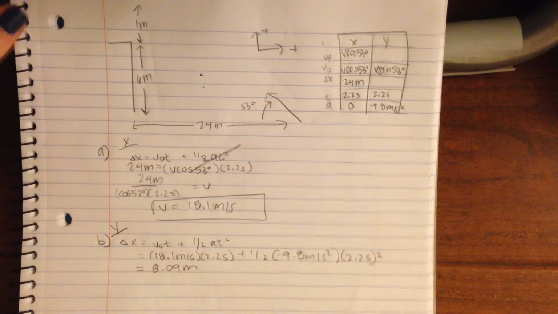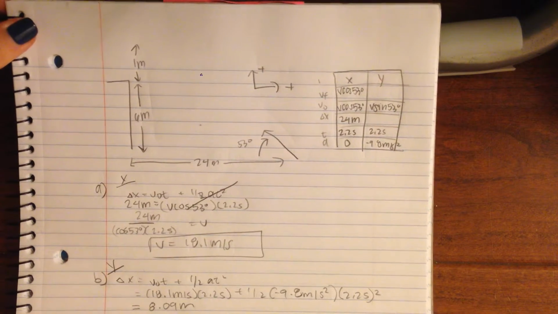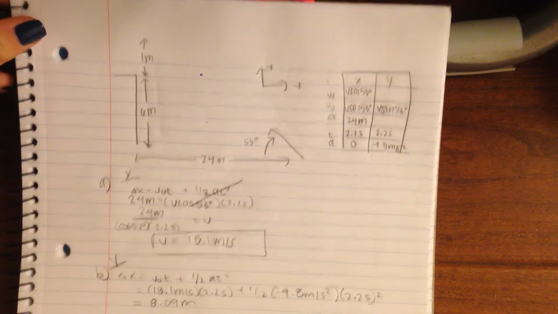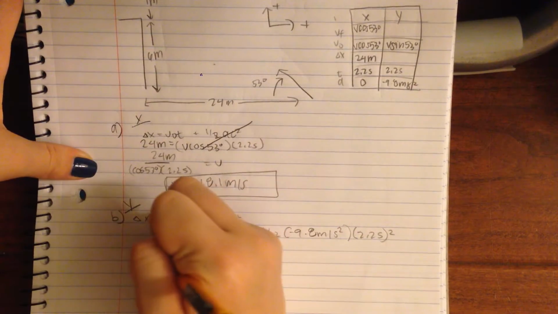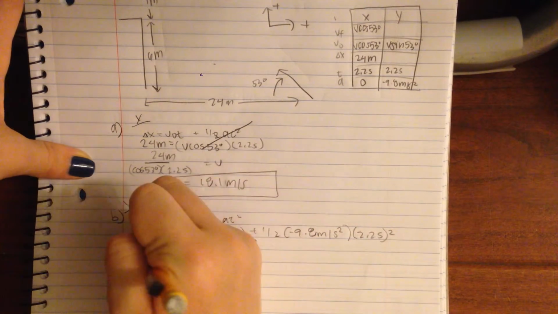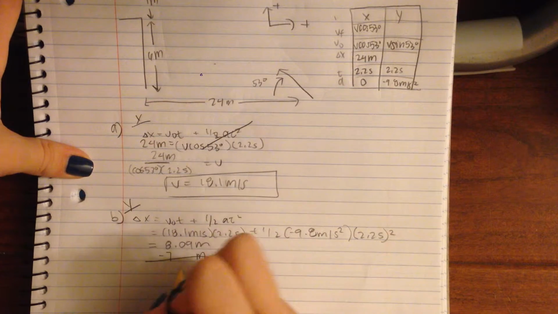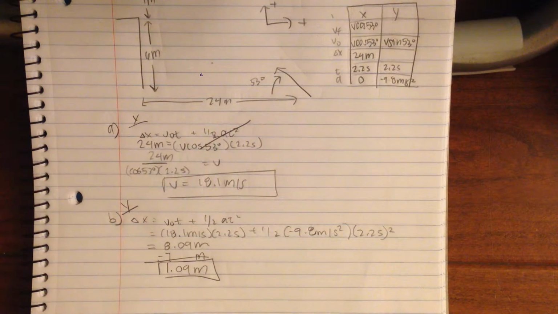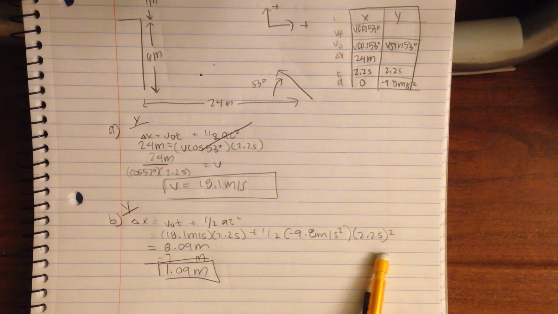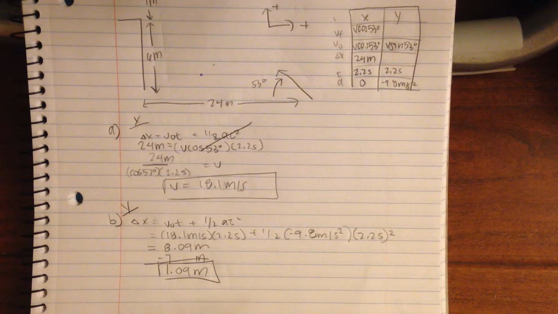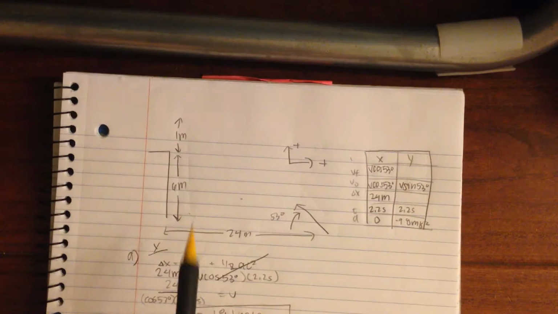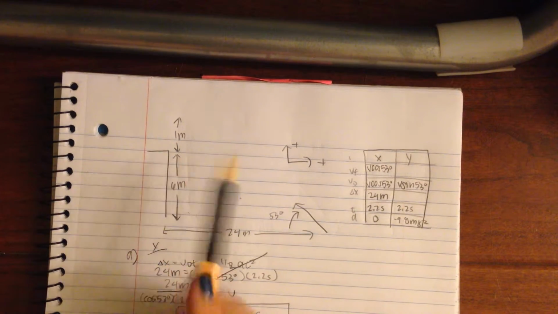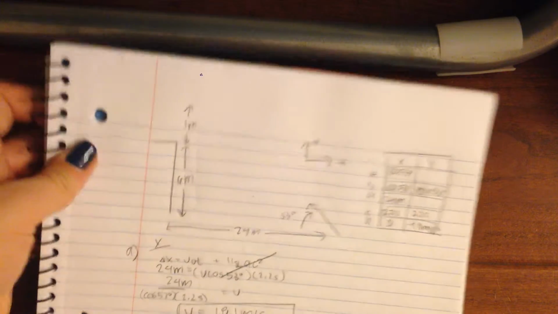And that is going to give us 8.09 meters. But it didn't ask how high the ball goes. It asked by how much it clears the wall. We know the wall is 7 meters, including the playground fence and the building. So we get 1.09 meters as our answer for part B. The reason we use 2.2 seconds as time is we're not trying to find the max y. That's really important to know. We're trying to find when it's here, and the problem told us it's 2.2 seconds. So it's not the maximum y displacement.